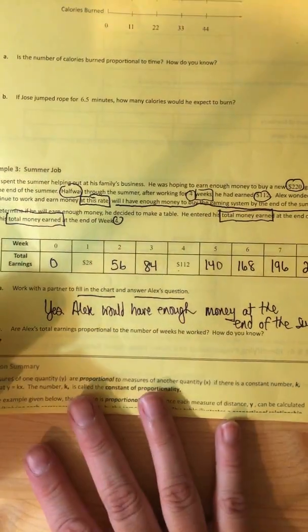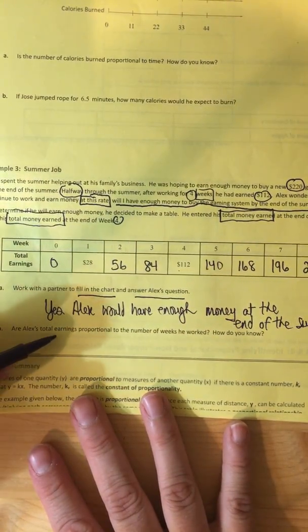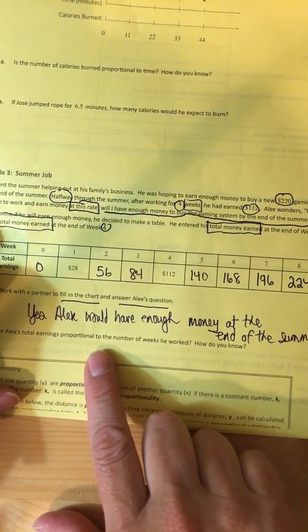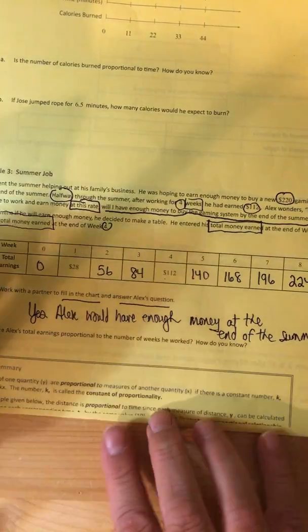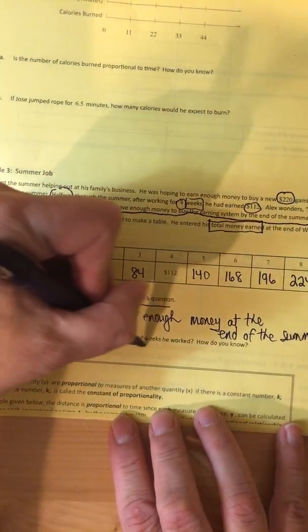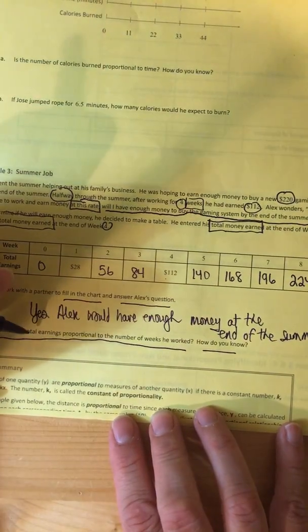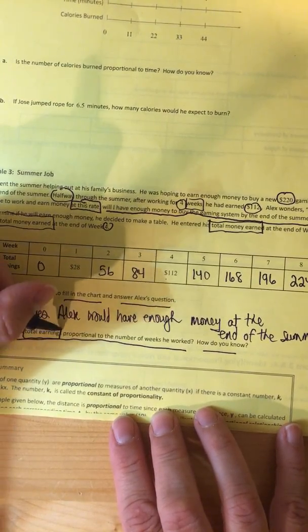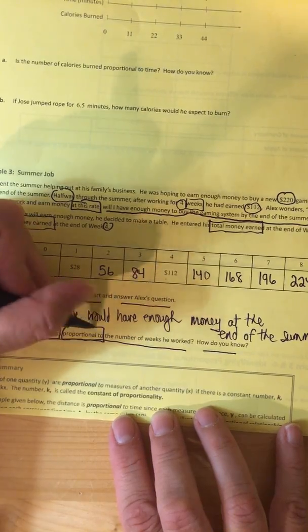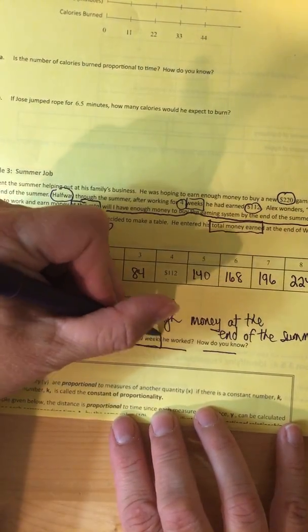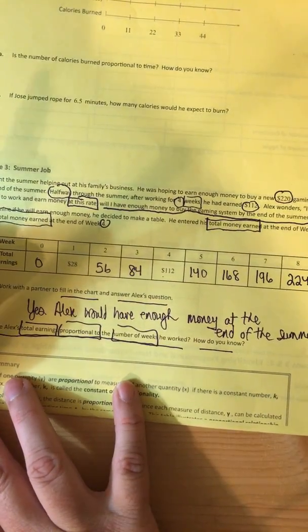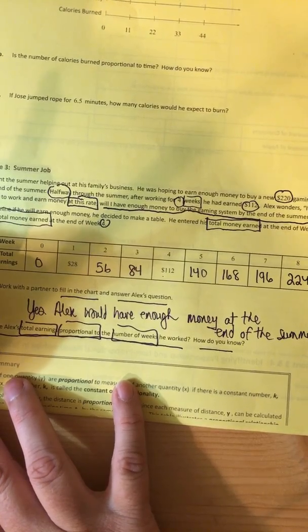Moving on to part B, it says, are Alex's total earnings proportional to the number of weeks he worked? So that's a question. And how do you know? So total earnings proportional to number of weeks. So it's going to be the money to the weeks.